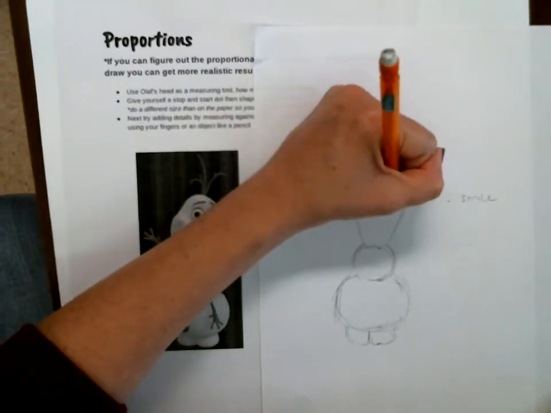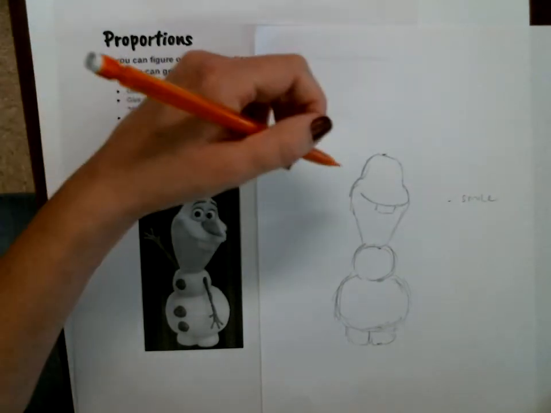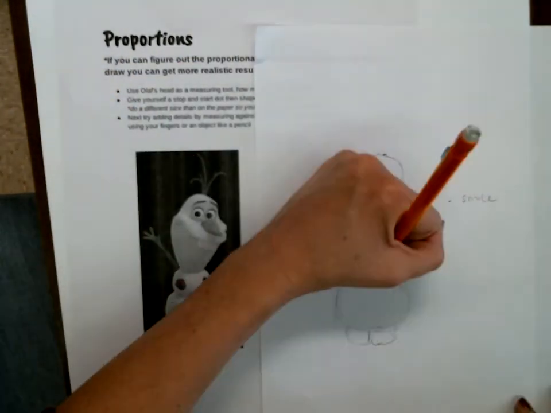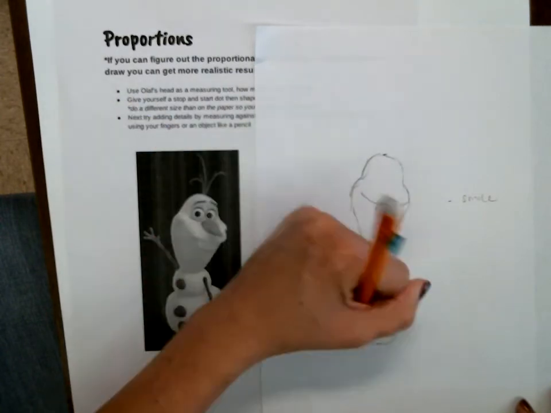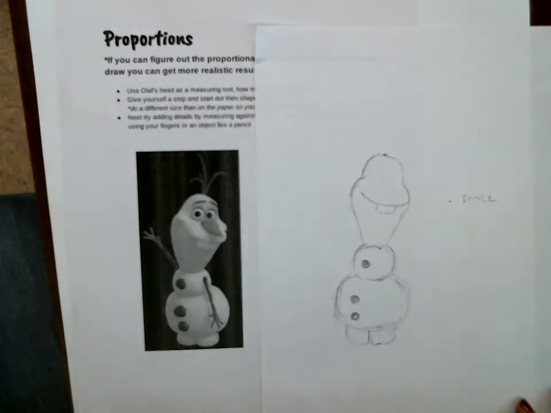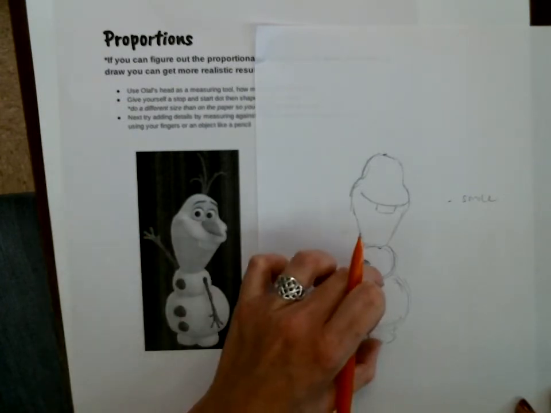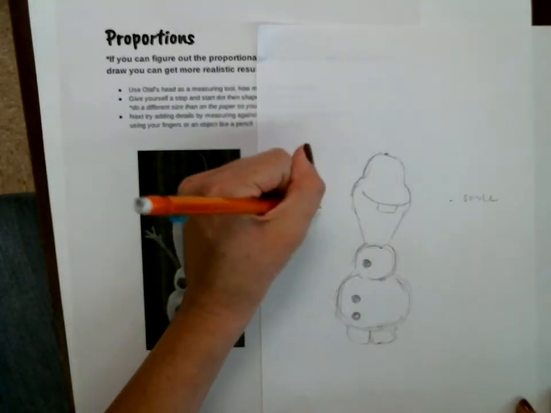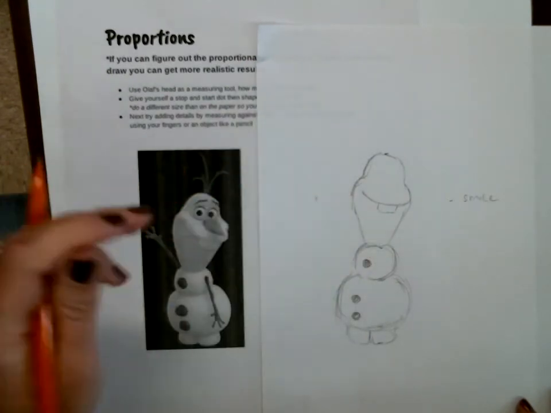And once I have that, I can add in his teeth. And let's see, I can go ahead and do the coal. And I know we talked about this, that the arm was about the same length as this. So that helps me figure out where my arm is going to end.